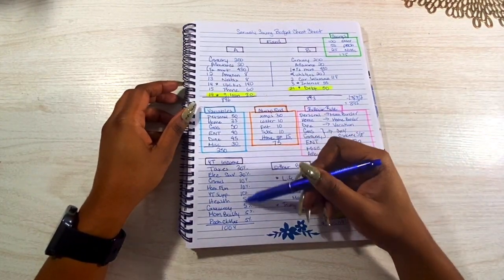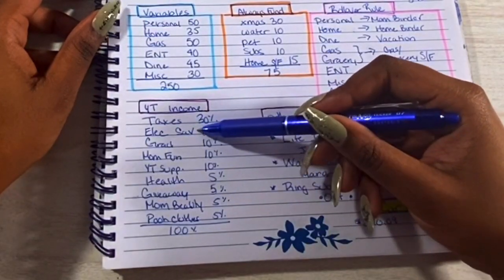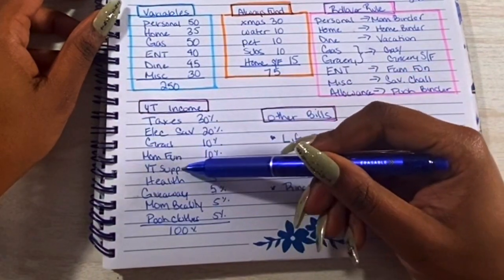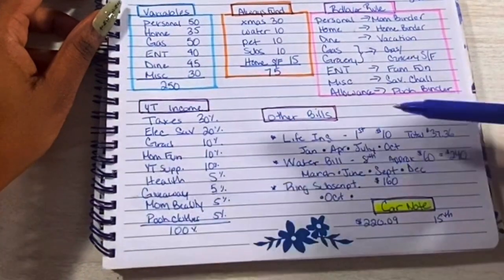And YouTube income, this is my outline of where I want everything to go. So the YouTube taxes, my remote car starter fund, my daughter's graduation envelope, mom fund envelope, YouTube supplies, health, YouTube giveaway, mom beauty, and her clothing fund.